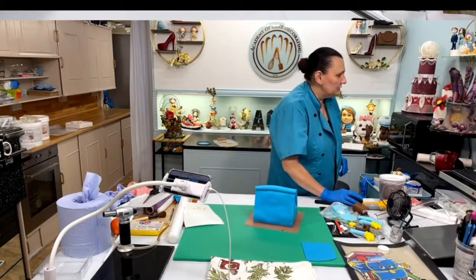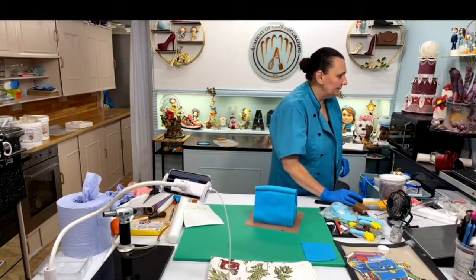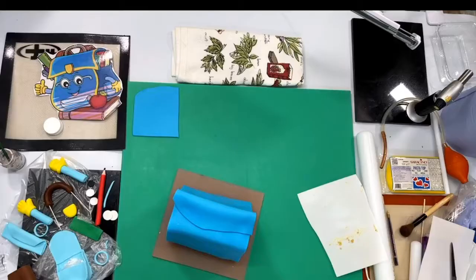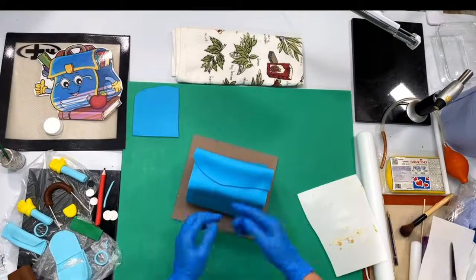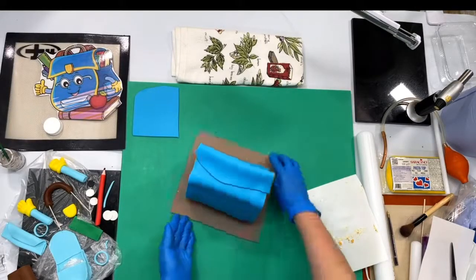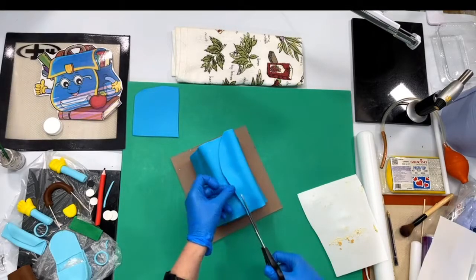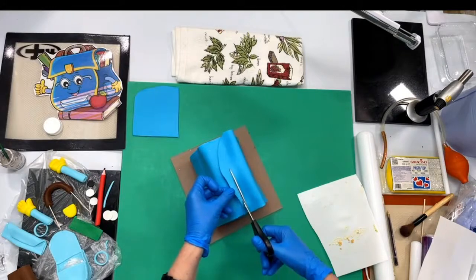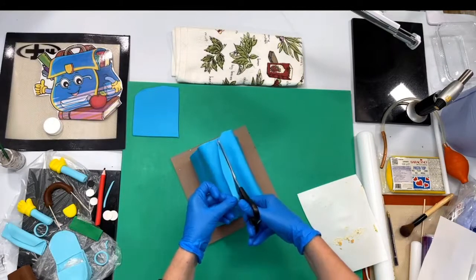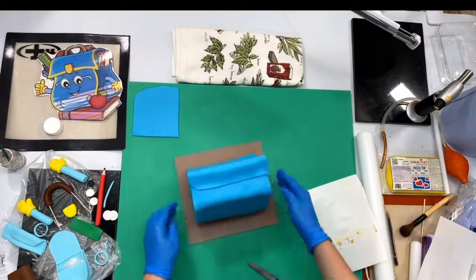What I'm going to do here, okay, I'm not going to take the fondant away. I will only use the scissors and trim.